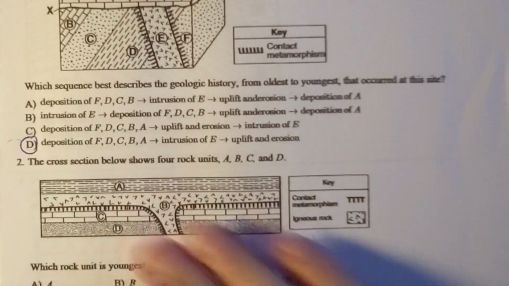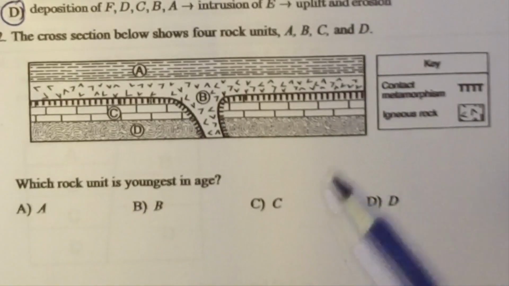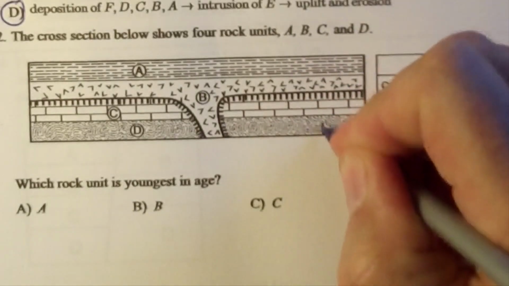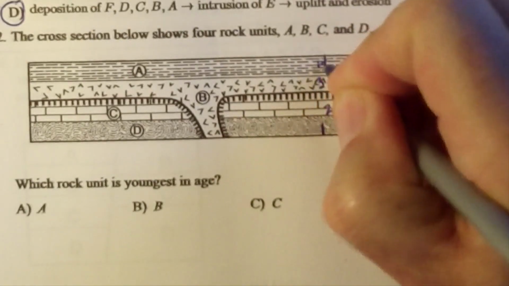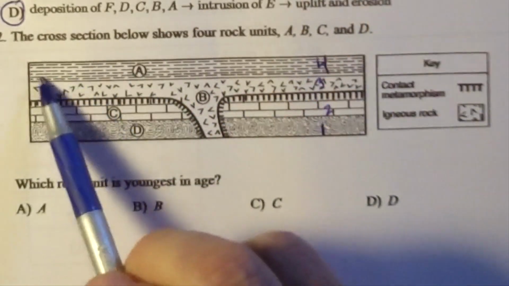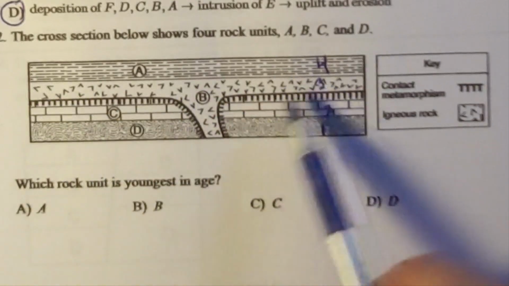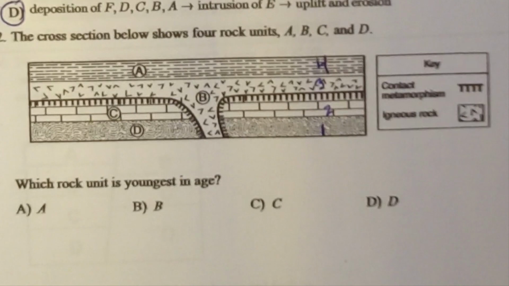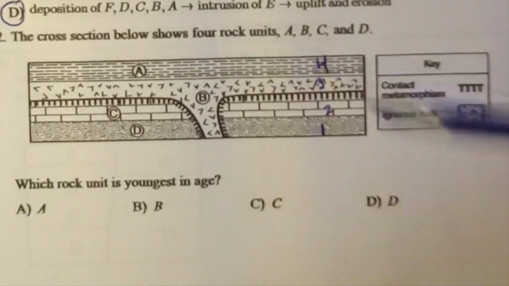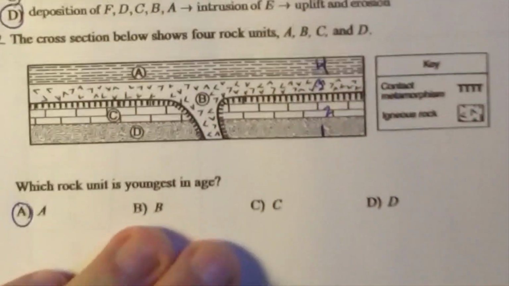The cross section below shows the 4 rock units, A, B, C, and D. Which one is youngest? This would have been 1, 2, this would have been 3, and this would have been 4. And we don't notice any contact metamorphism up here, so we know this layer did not squeeze in between here. But in any case, the rock unit that is the youngest would be the one that is closest to the top. And with that contact metamorphism, that would be rock layer A, the youngest rock layer.